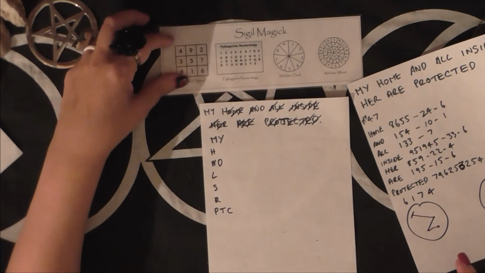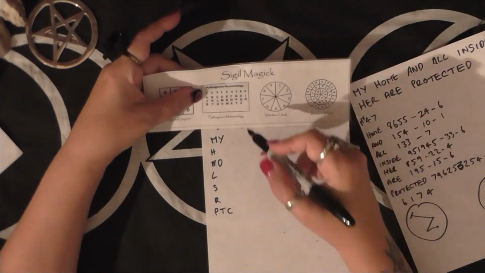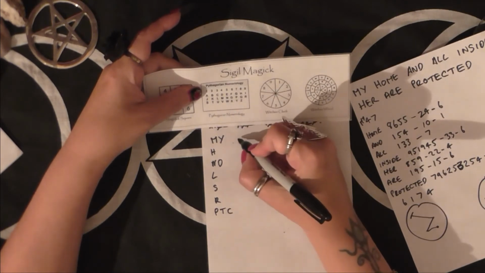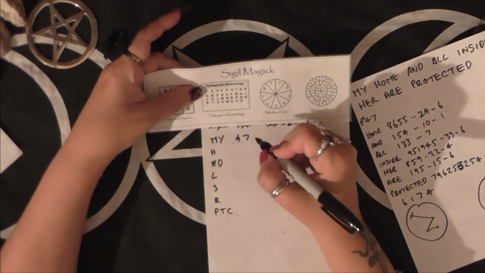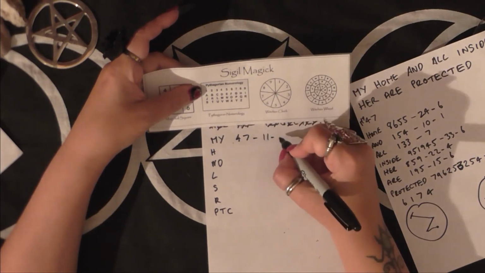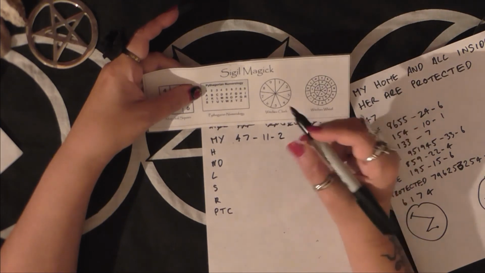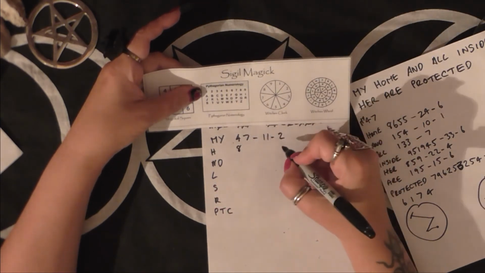Okay. Bringing back our numerology chart, we've got M, so 4, and Y is 7. Add those together, you've got 11, add that together, you've got 2. H is number 8.